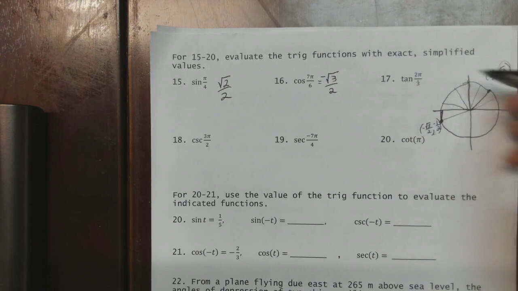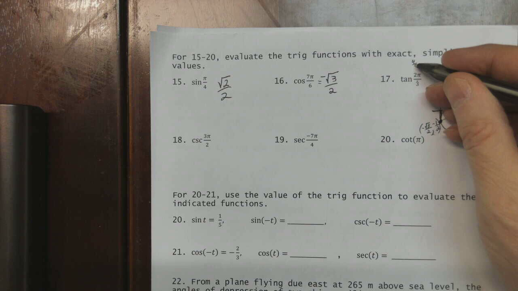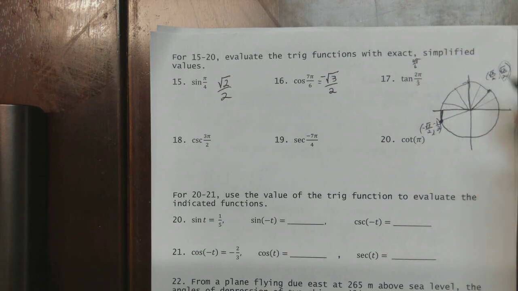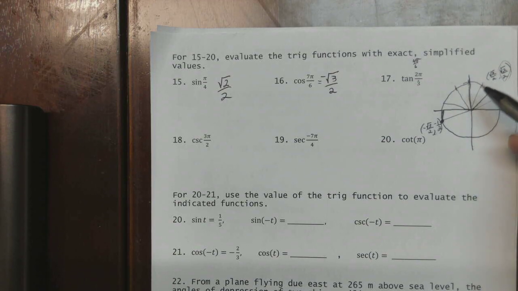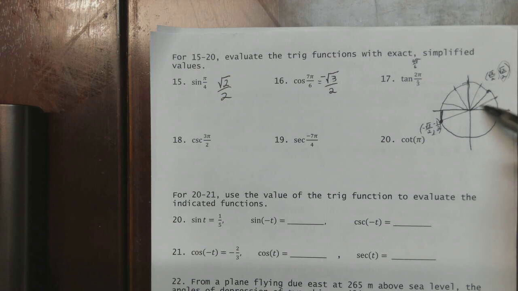2 pi over 3, that's 4 pi over 6. 4 over 6 and 2/3 are equal. I'm doing this wrong. 1 pi over 6, 2 pi over 6, 3 pi over 6, 4 pi over 6 is this one right here.